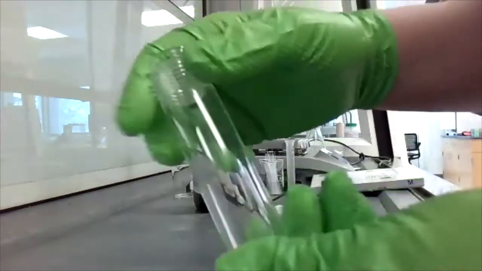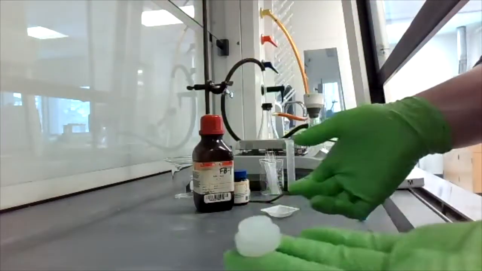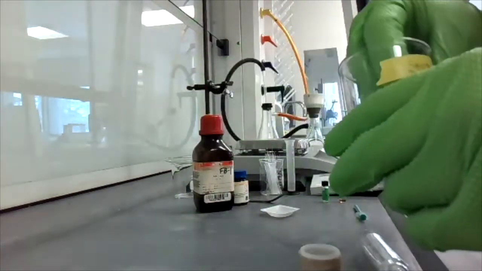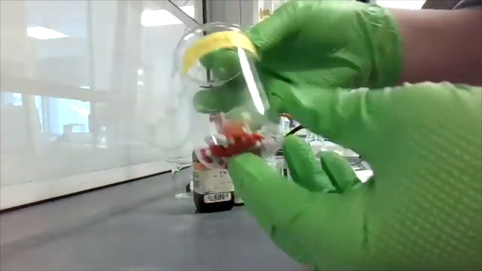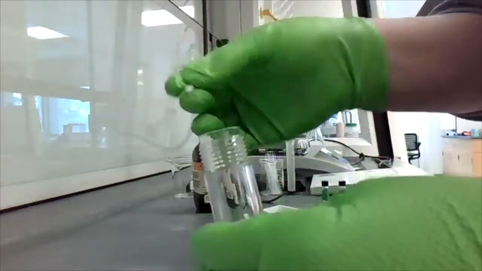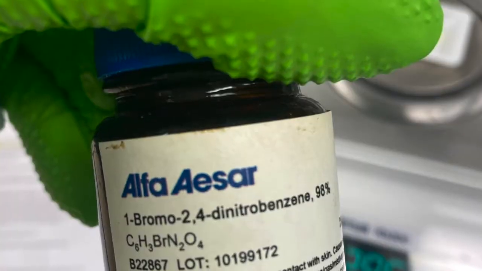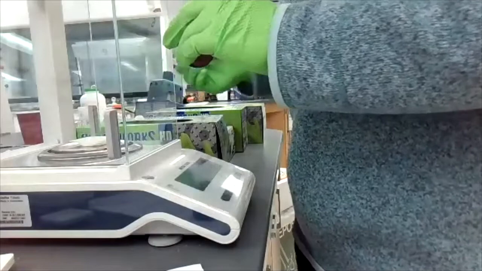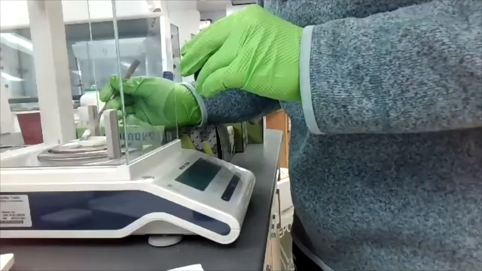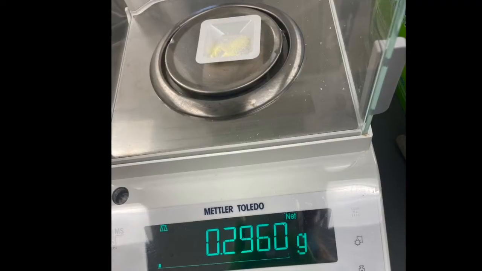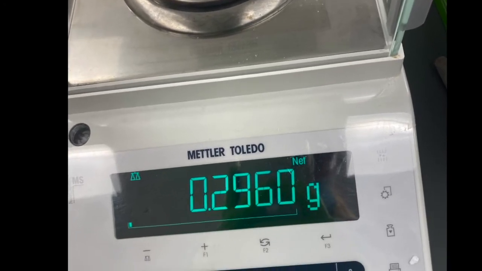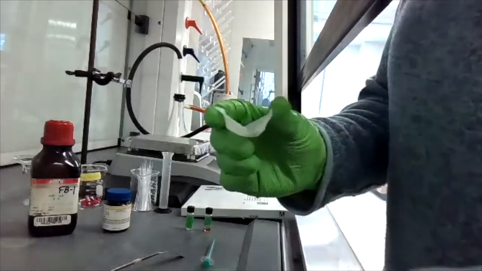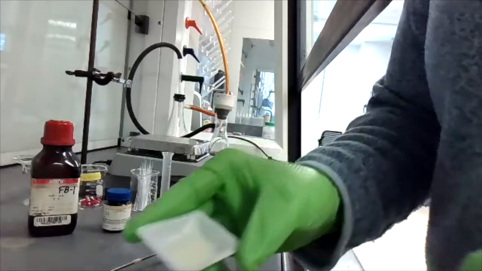To begin this experiment, you're going to obtain a clean microwave glass reaction vessel, a vent plug, a small magnetic stir bar, and a vessel top. You'll place the magnetic stir bar into the vessel. Now you'll obtain the compound 1-bromo-2,4-dinitrobenzene and weigh out 0.296 grams of this compound. You will add the 0.296 grams of this compound to your reaction vessel.